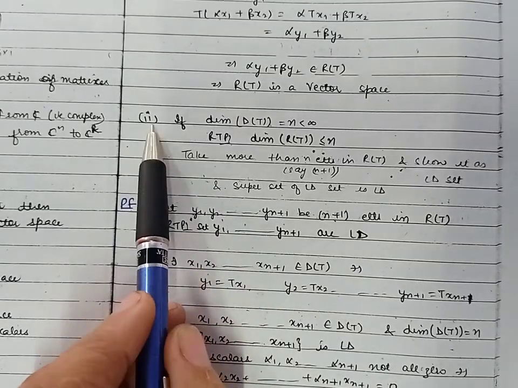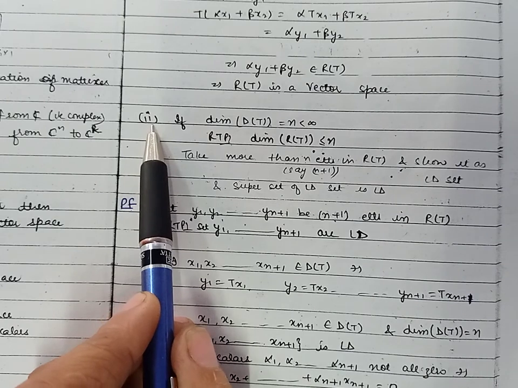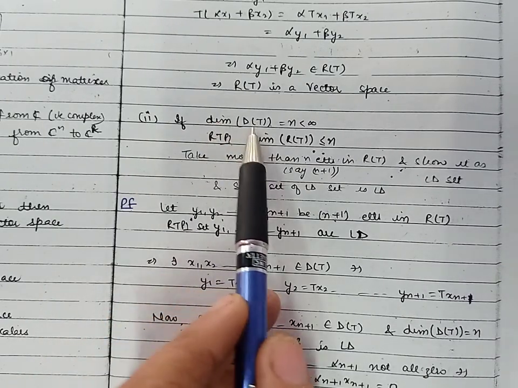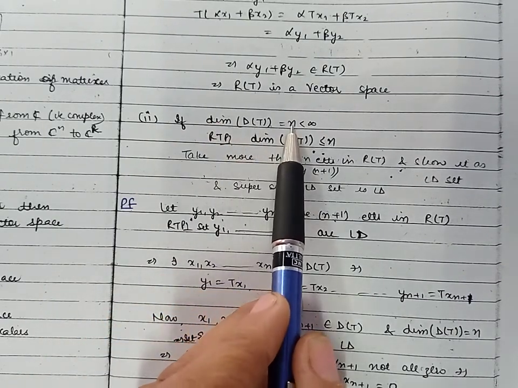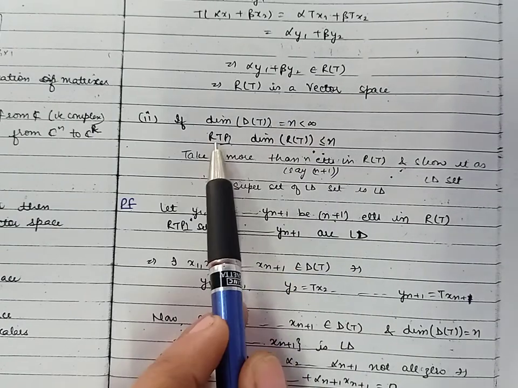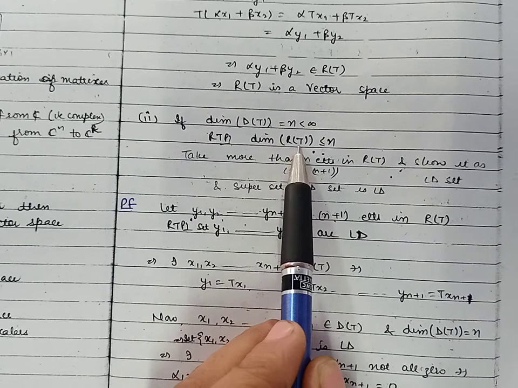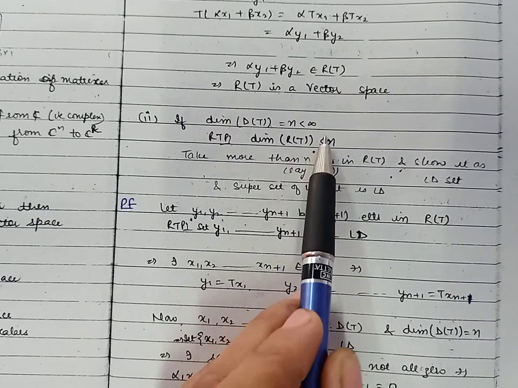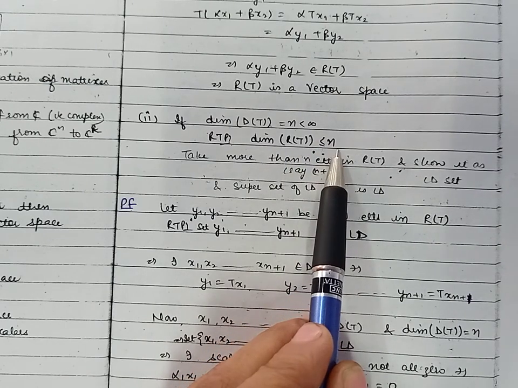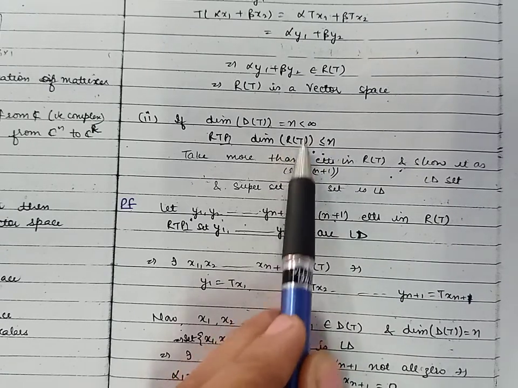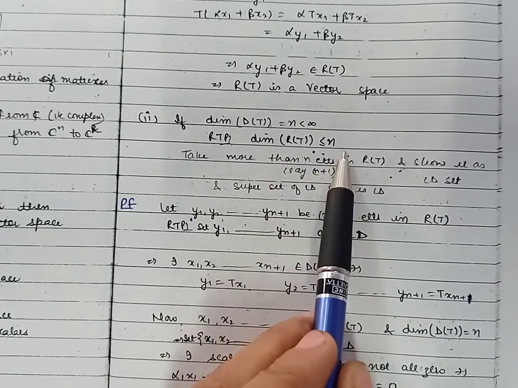Now in the second part, we are given that the dimension of the domain of T, that is n, is finite, and we are to prove that the dimension of the range of T is at most n, meaning the largest linearly independent set of vectors in R(T) should consist of n vectors.